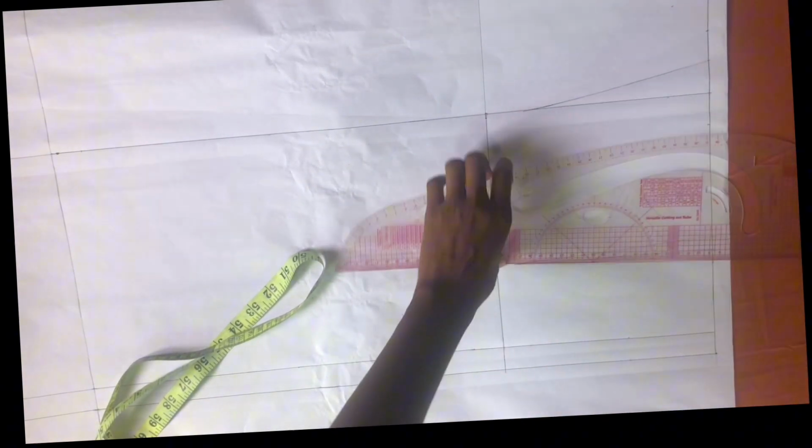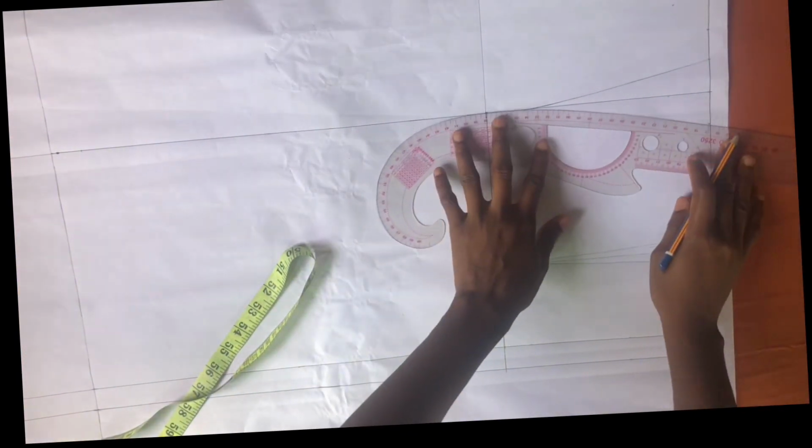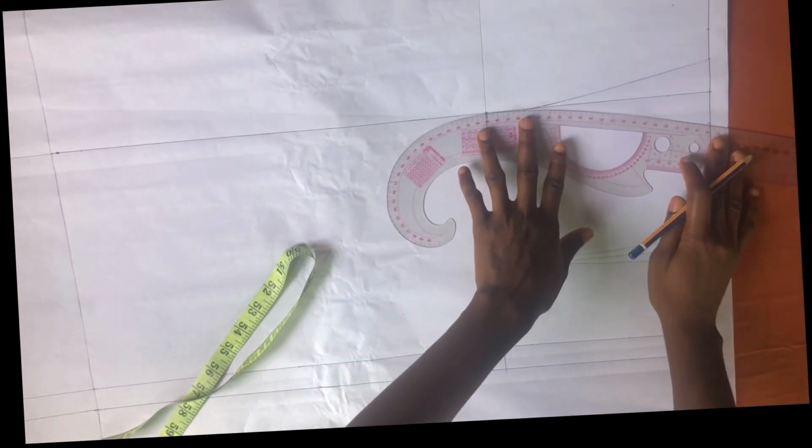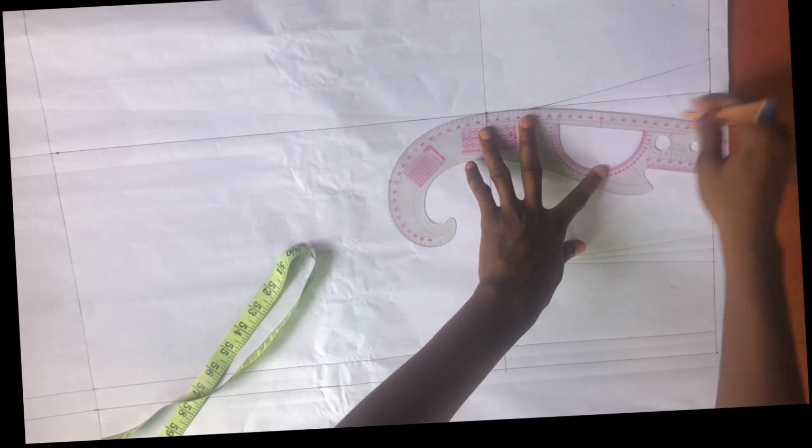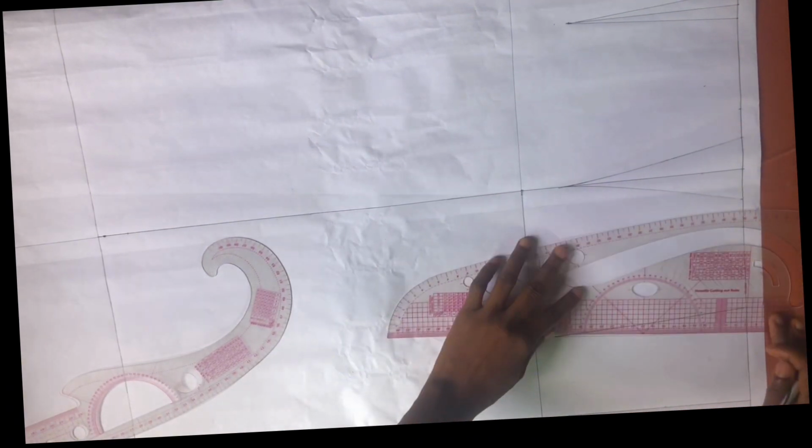So as you can see, this is it. So after that, I'm going to connect the waist to the hip like I did for the front also. So as you can see, this is it. This is just for a basic skirt. There's nothing really hard in it. If you follow the way I did it, voila, you're going to get a perfect result.